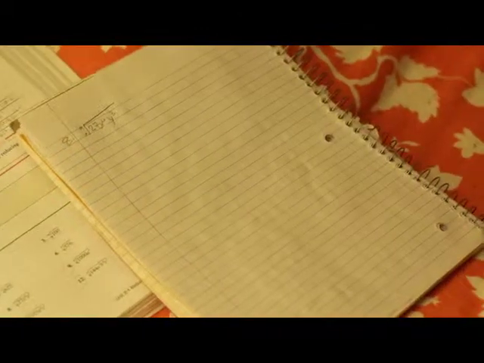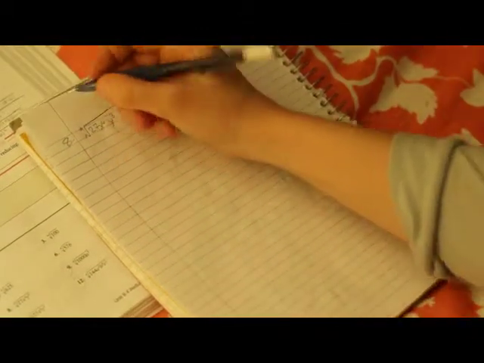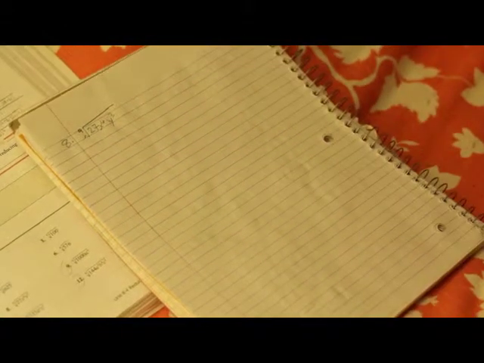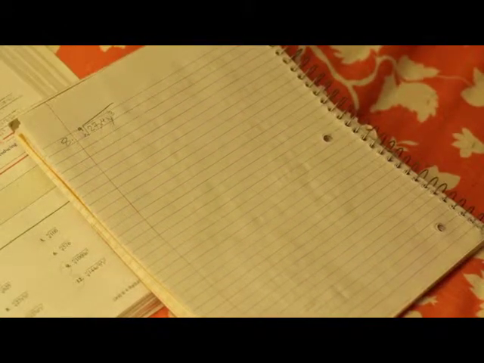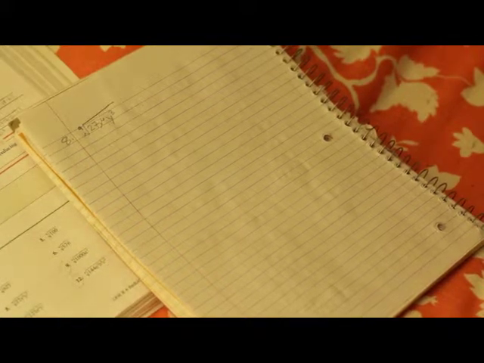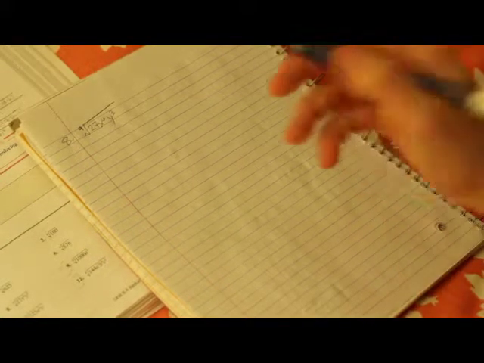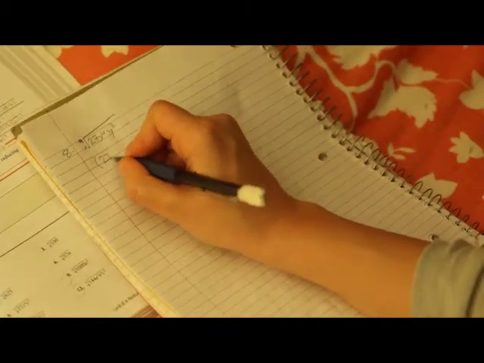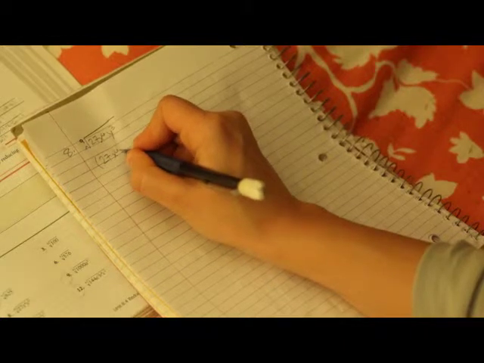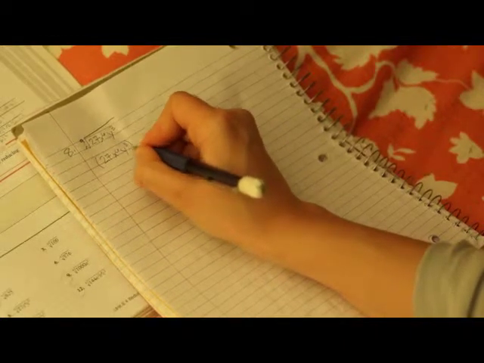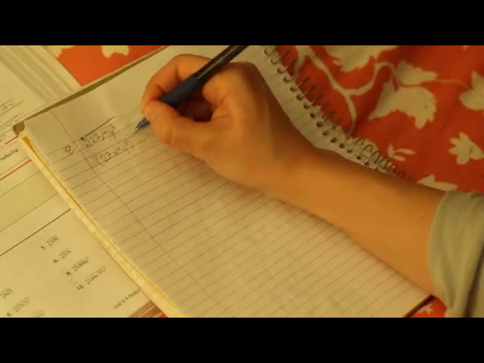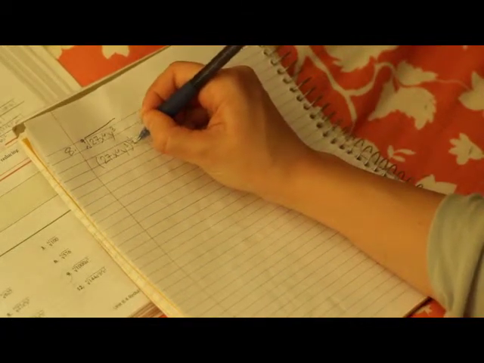Okay, let's do number 8. The 9th root of 27 times x to the 6 times y cubed. Our next step, we're just trying to reduce, so we want to get it with a fractional exponent. Let's take all of the numbers, write them out, and give them a fractional exponent. The 9th root, you write that as 1 over 9.